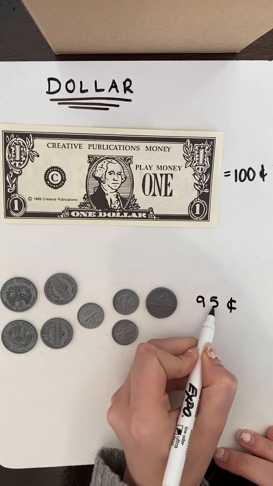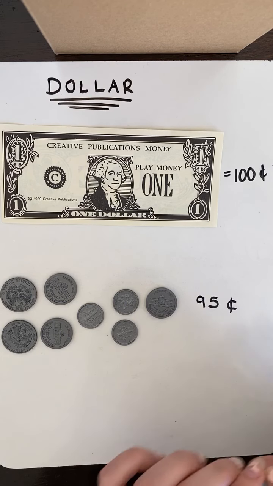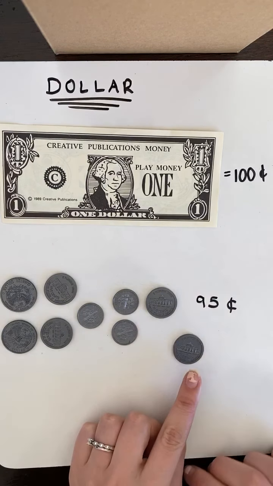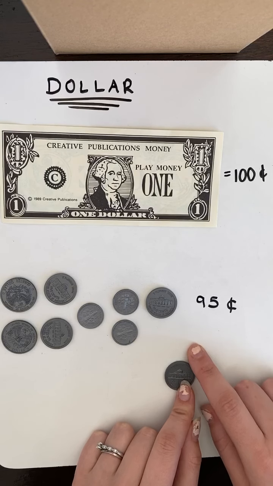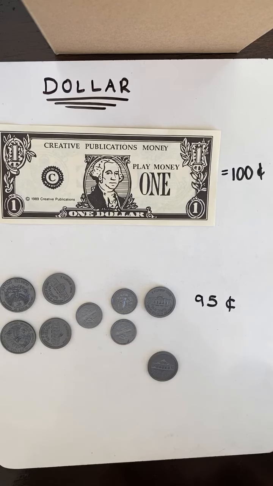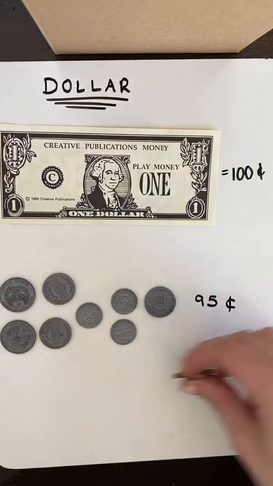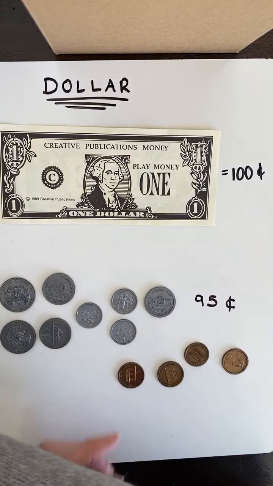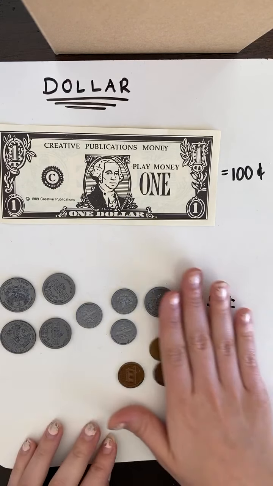To make it 100 cents, what coins could I use? I could use 1 nickel because it's worth 5 cents. I can add it here. I couldn't use a dime because then it would be 105. So I can use a nickel, or I can use 5 pennies like I had before. And I think those are the only 2 ways you could make it equal 100.